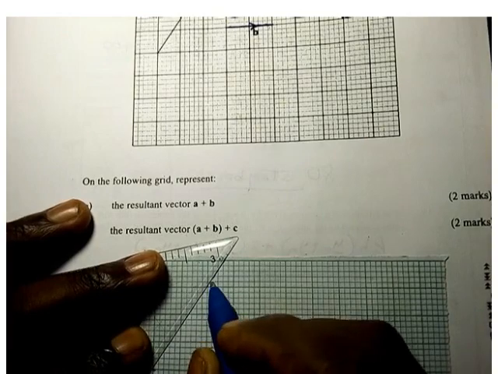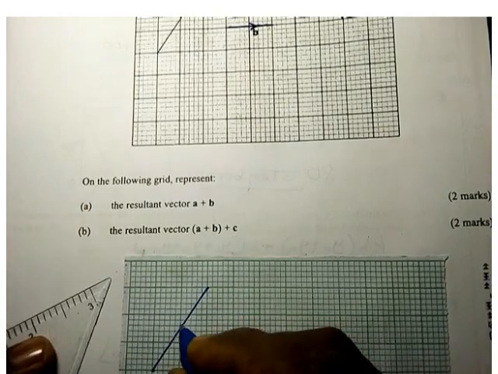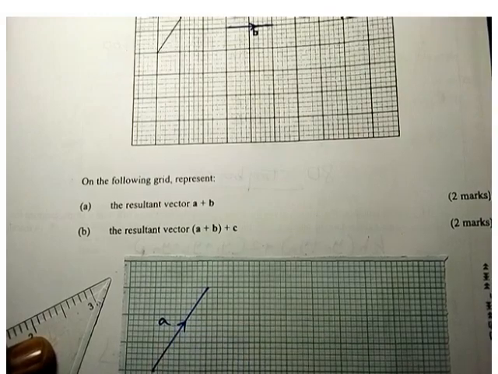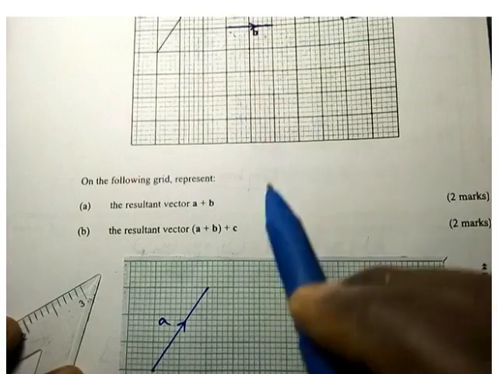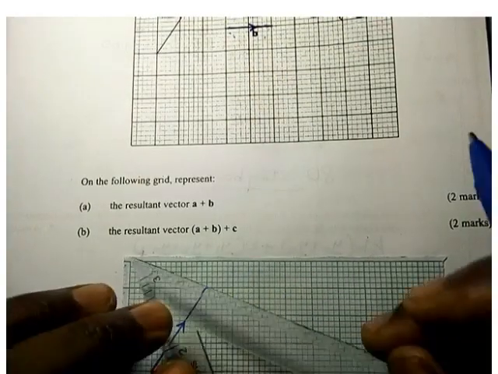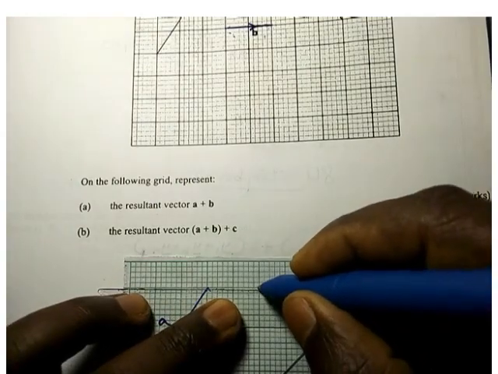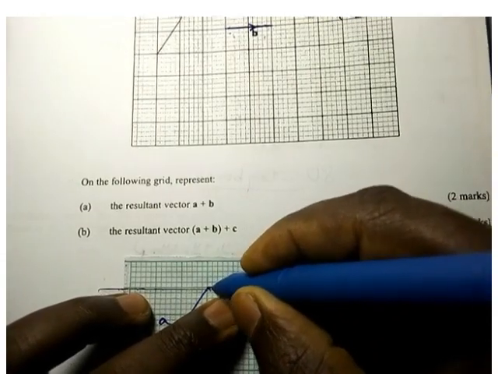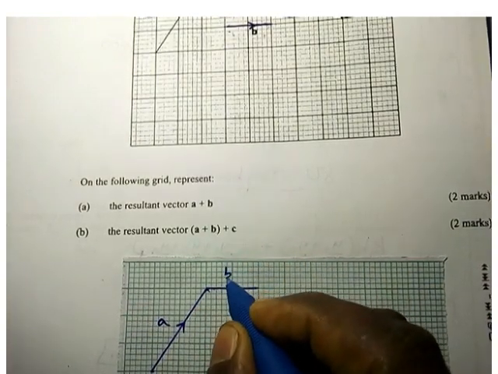Nikichora mpaka hapo, takuwa nimeichora exactly jinsi imechorwa hapo, na niweke hapo, na hiyo ni A. Sawa? B inachukua units mbili, 1, 2. Sawa? So unafaa ku connect hii unit mbili kutoka hapa mpaka hapa. Simple as that. So unasimama hapa, una connect kutoka hapo mpaka hapa, na uweke arrow hivi, na hiyo ni B, vector B. Sawa?